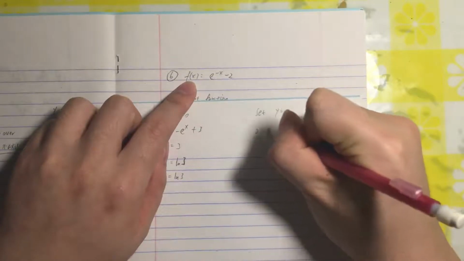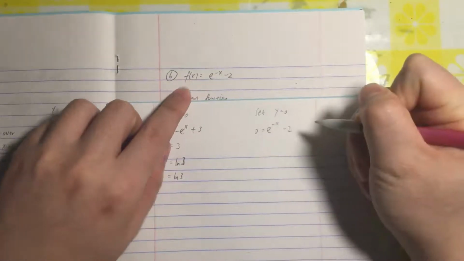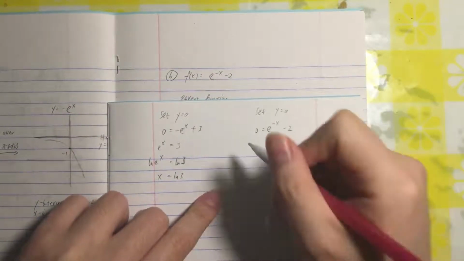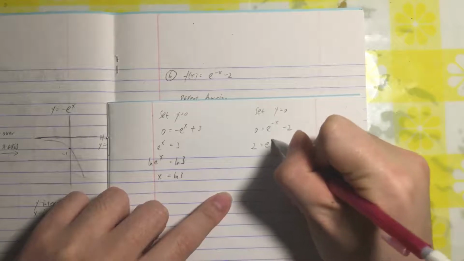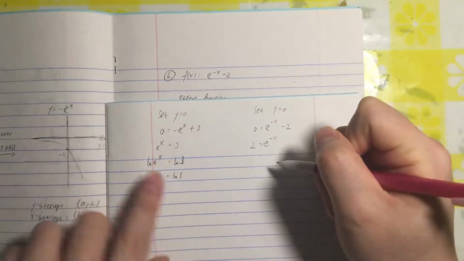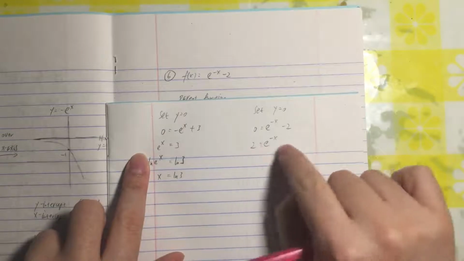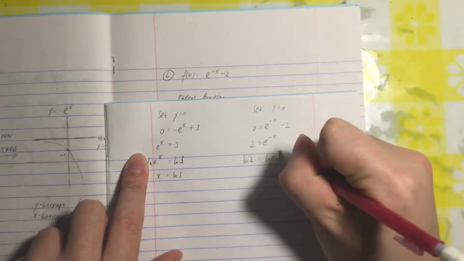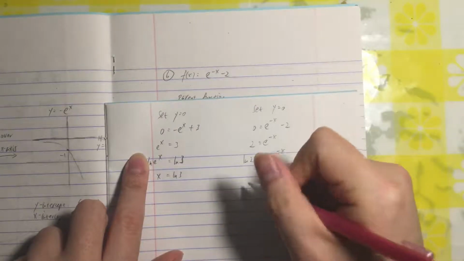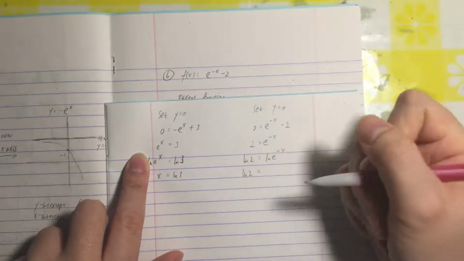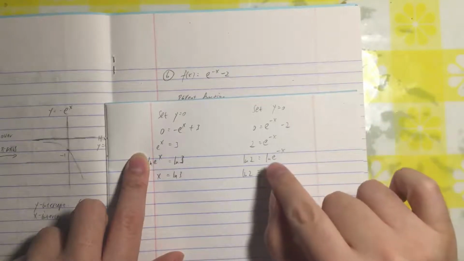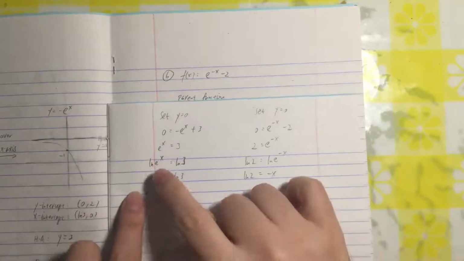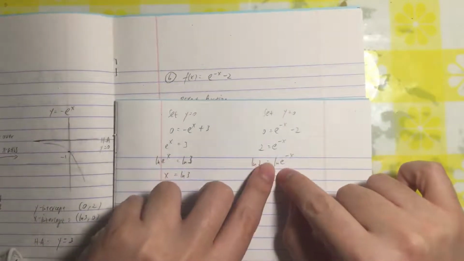We get 0 equal to e to the power of negative x minus 2. Next, we try to isolate e. So I can add 2 to both sides. I get 2 equal to e to the power of negative x. Next, in order to solve for x, I apply ln to both sides. I get ln of 2 equal to ln of e to the power of negative x. Then the left side stays the same. On the right side, by the property of logarithmic functions, ln of e to the negative x is negative x, because ln of e to the x is always x.